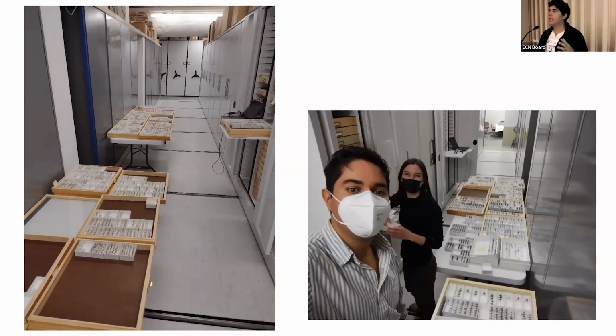We have a really large influx of specimens from the national park, so we need to reorganize everything. The hard part for me was putting labels in the front of the drawers, because we have lots of unidentified specimens, so we need to change the labels.